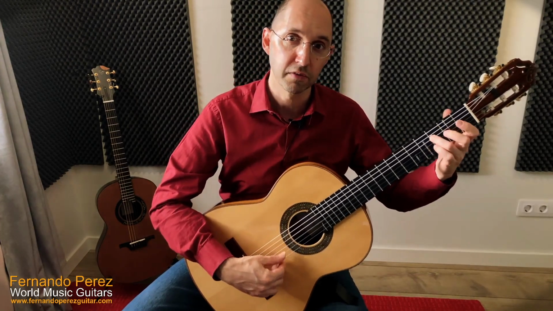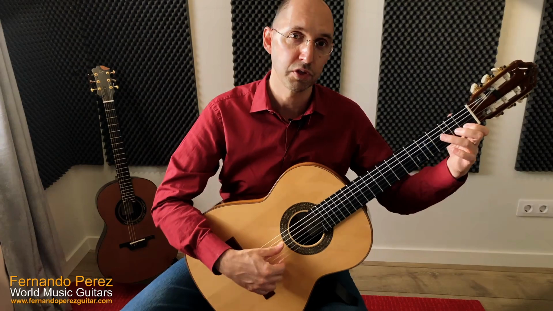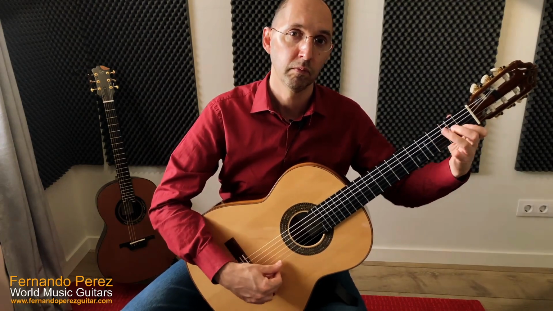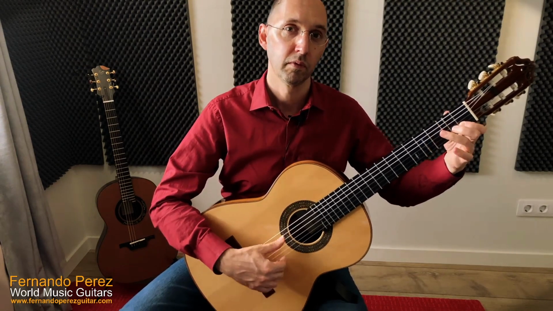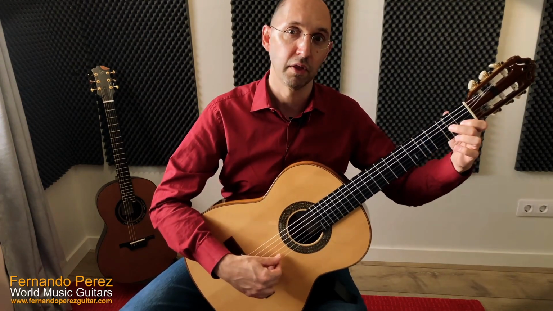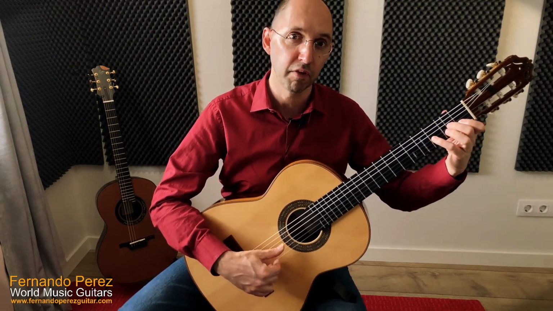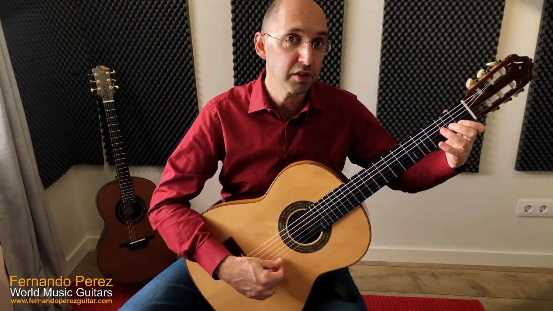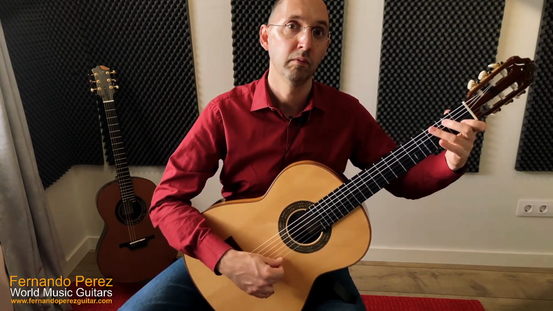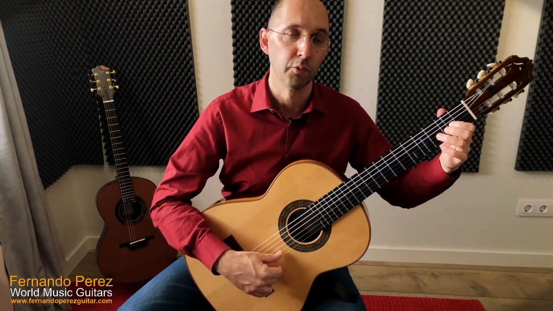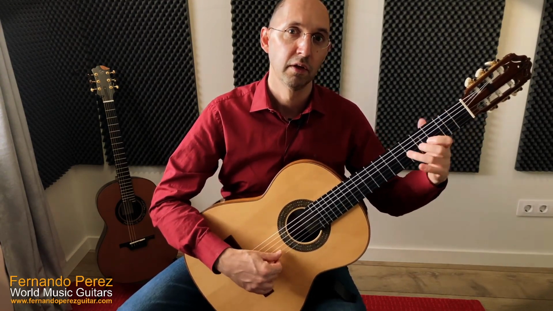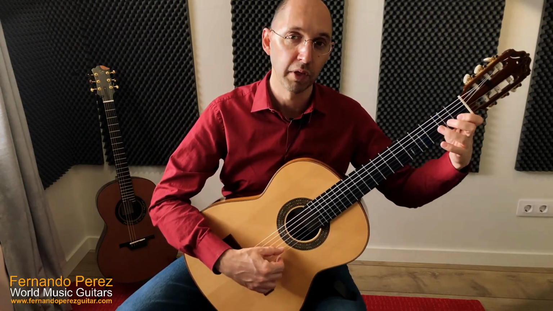So phrase, go all the way up to C. We can do a variation. F, A, G, A, B flat, A, B flat, C. And then we go down C, B flat, A. But we do that ornament.